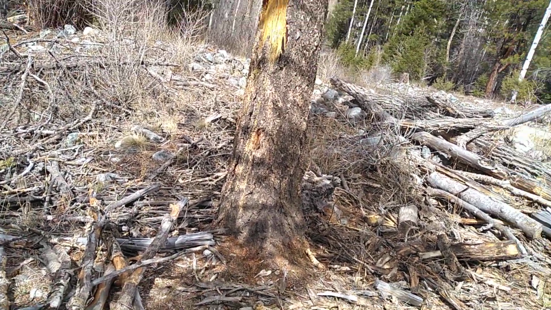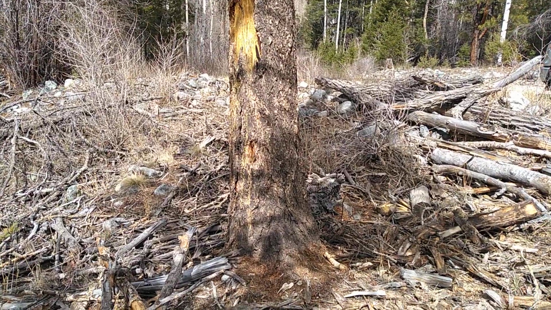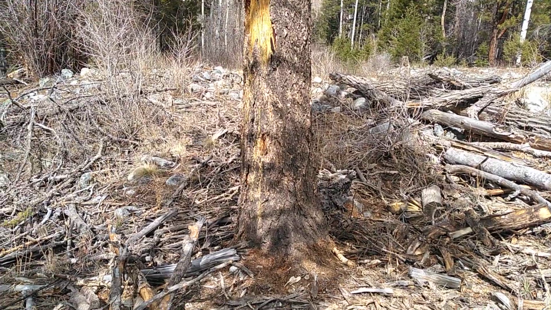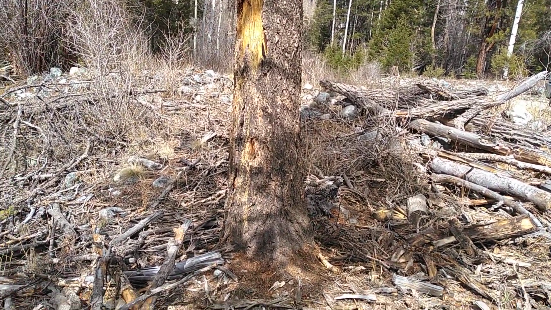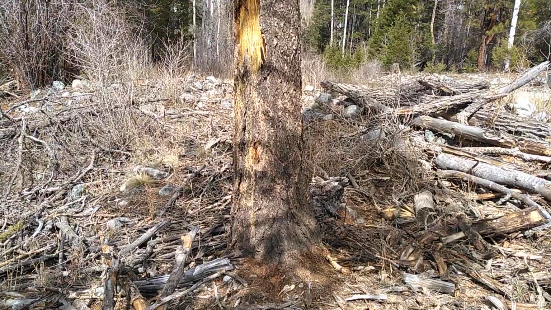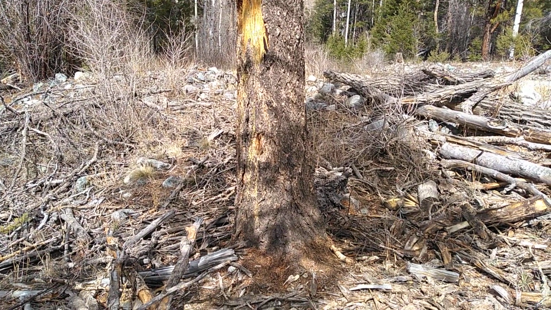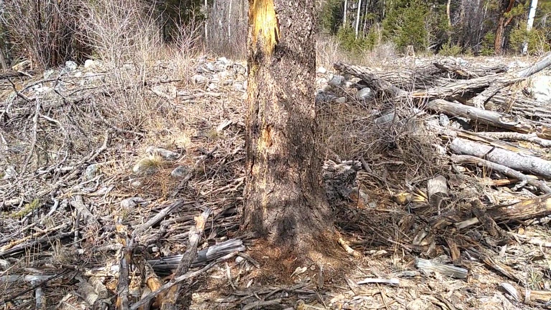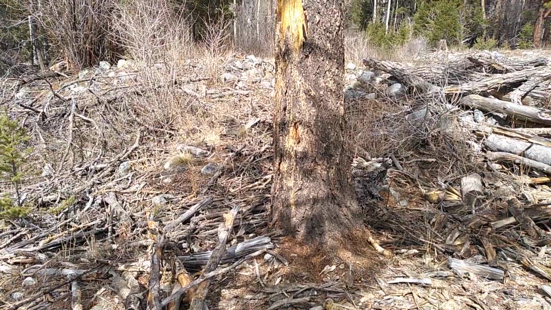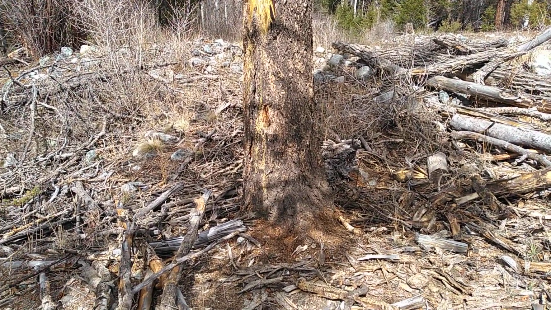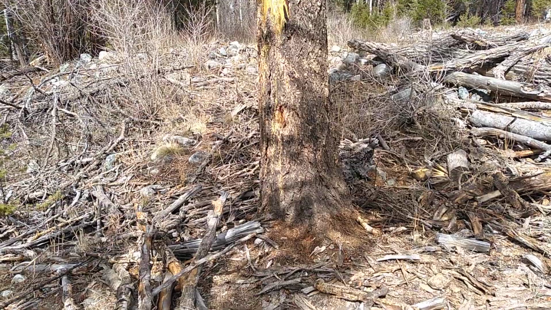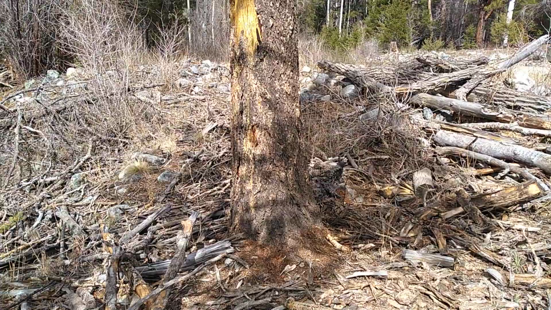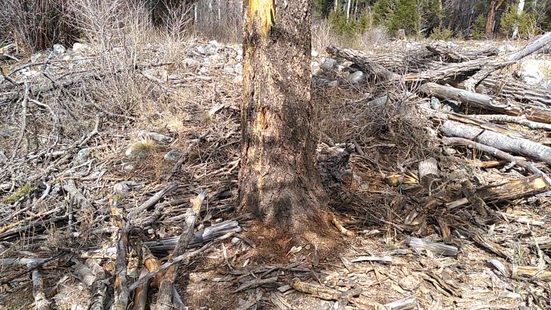So we have 58 feet of merchant height, and it's fairly subjective, but generally speaking, the tree is divided up into 16-foot logs. So 16 goes into 58 about 4 times. So there's probably about 4 logs in here.